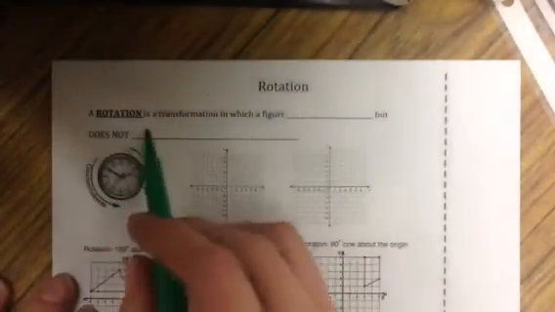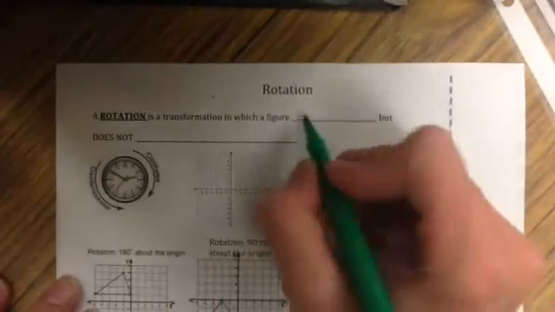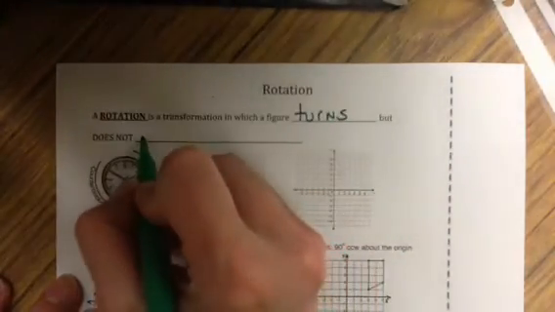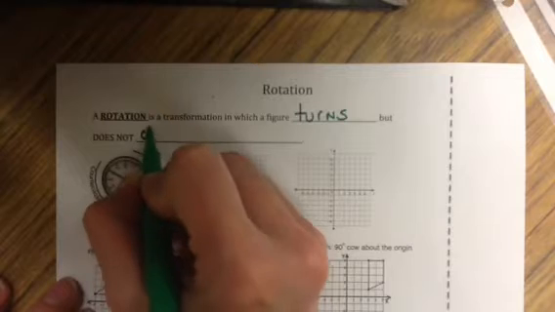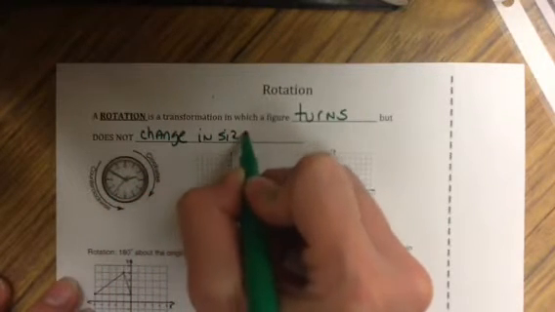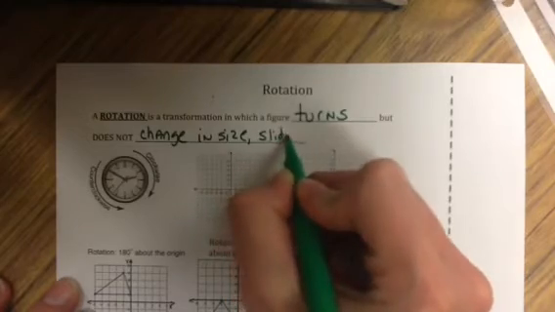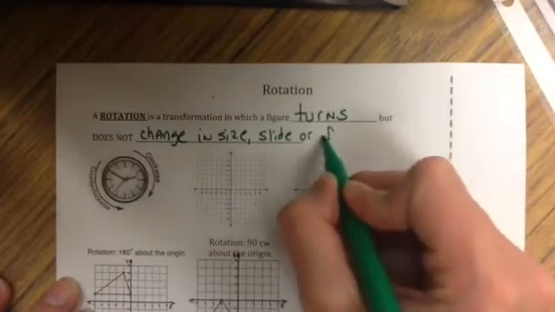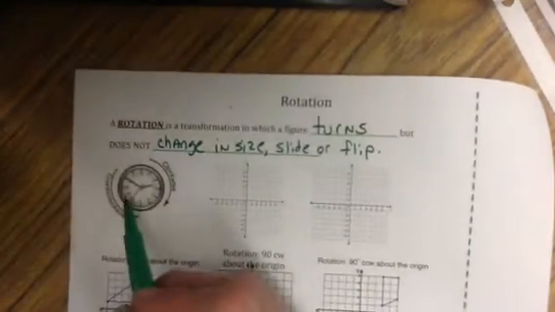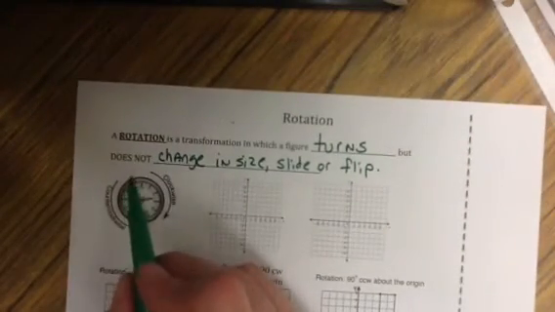Rotation. A rotation is a transformation in which a figure turns, but it does not change in size, like a slide or flip. So as a review, you're going to need to know this for rotation.